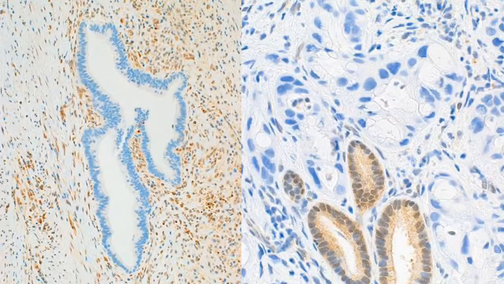Here are two examples of SMAD4 mutated pancreatic cancers that show loss on immunohistochemistry. On the left, you can see a gland with SMAD4 loss admixed with stroma that retains expression of SMAD4, so a good internal control for the antibody.